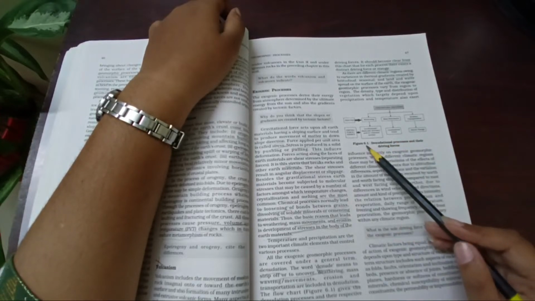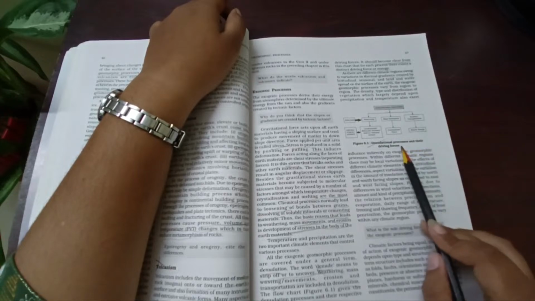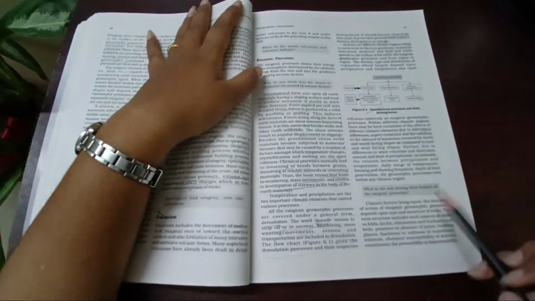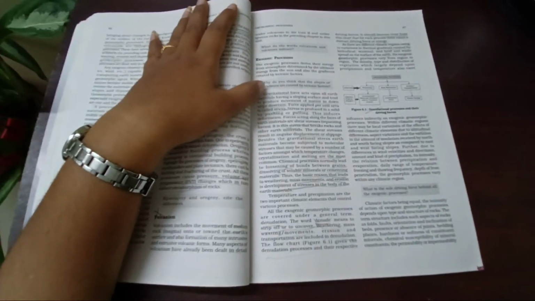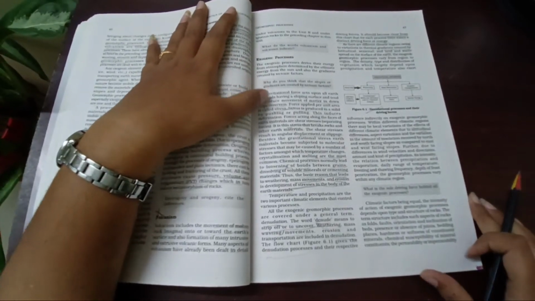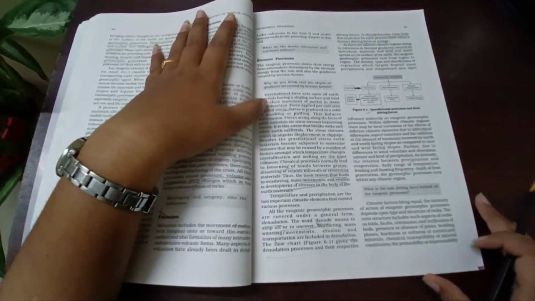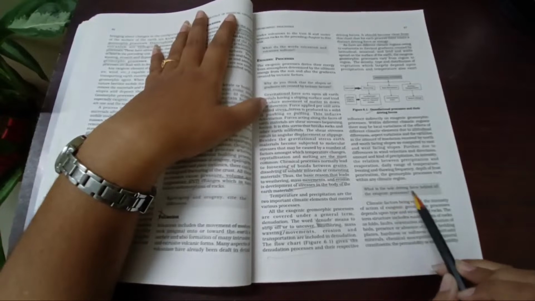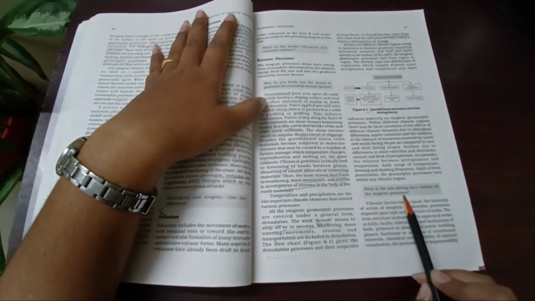So this is the flow chart of the denudation process and the driving force. What is the sole driving force behind all the exogenic processes?